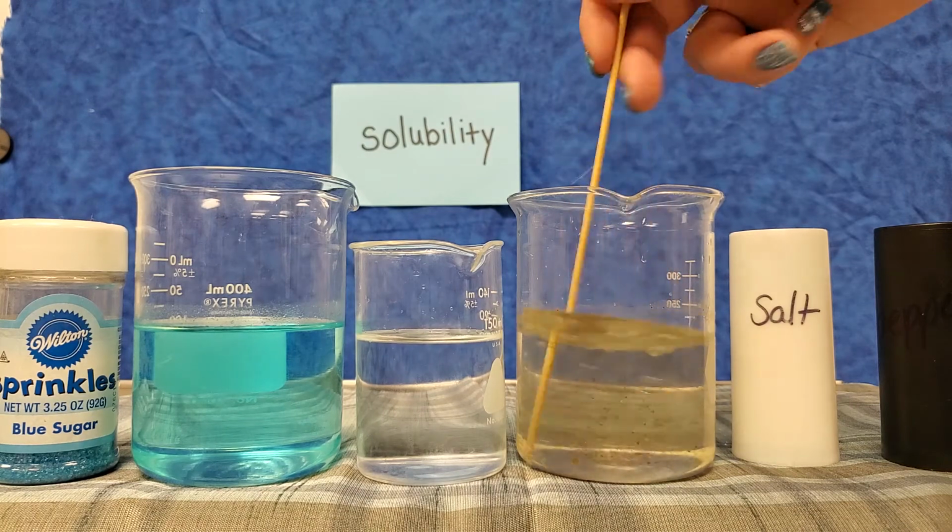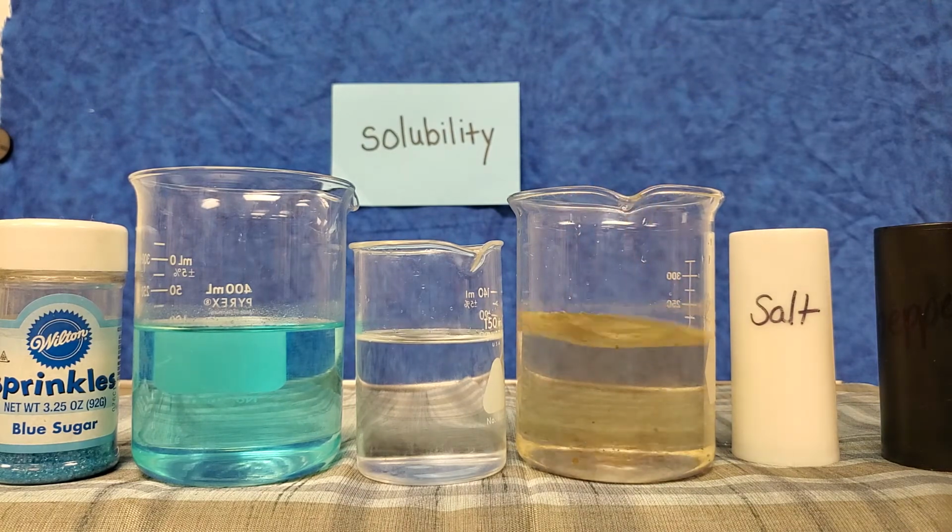Is it hard to find the pepper in the water? Or can you still pick out all the individual pepper grains? The pepper is not dissolving. Pepper is not soluble in water. The size of the pepper is not changing when mixed with water, and it is not mixing evenly.